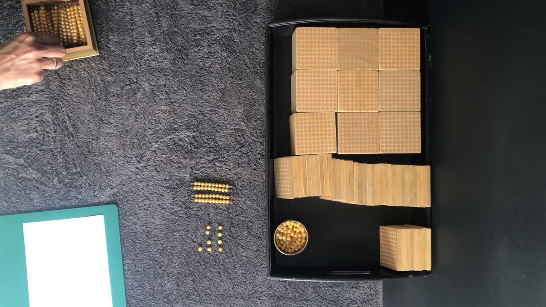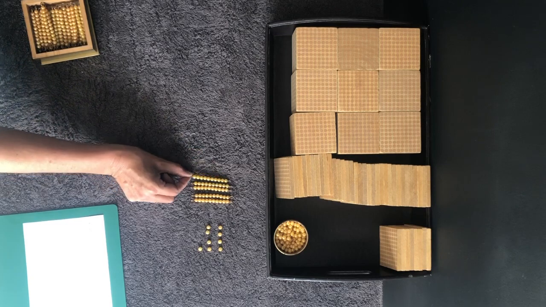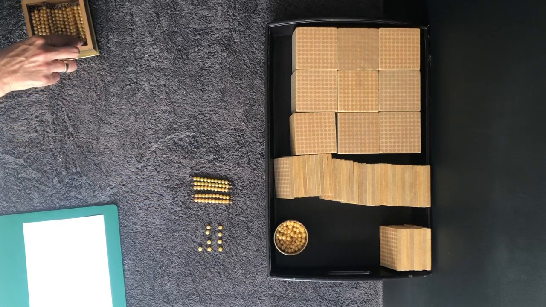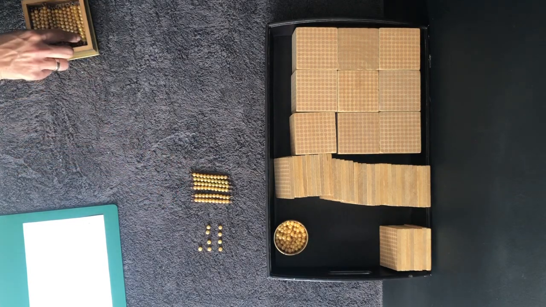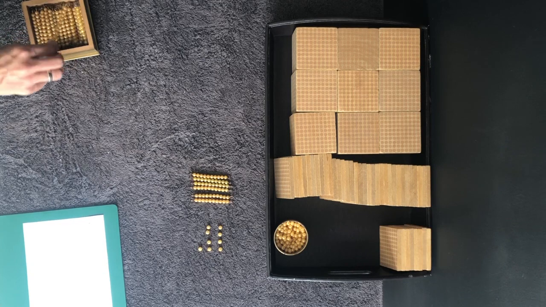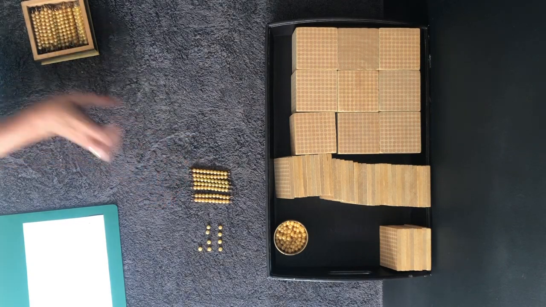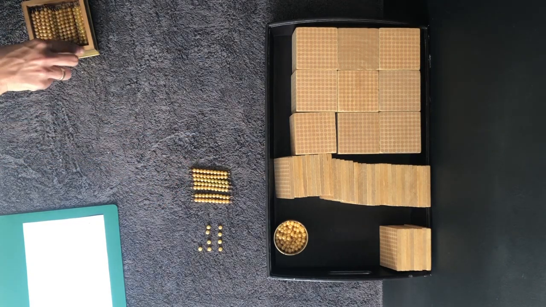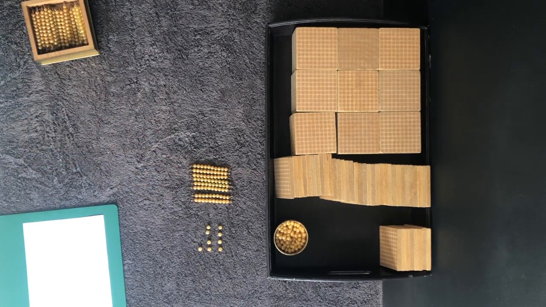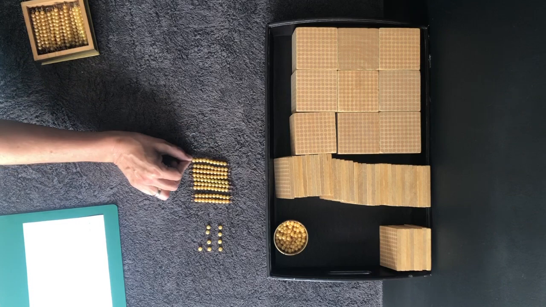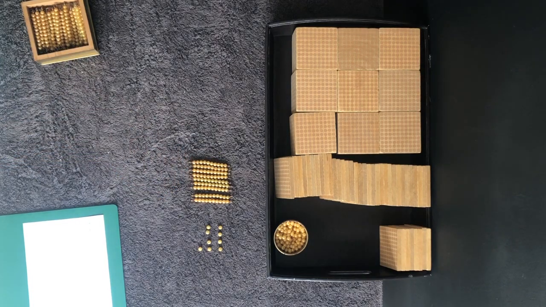Yes, 40 is divisible by 4. Is 50 divisible by 4? Do you want to test? What about 60? Yes, 60 is divisible by 4. 70 divisible by 4? No. What about 80? Is 80 divisible by 4? Yes. And 90? That's not divisible by 4.